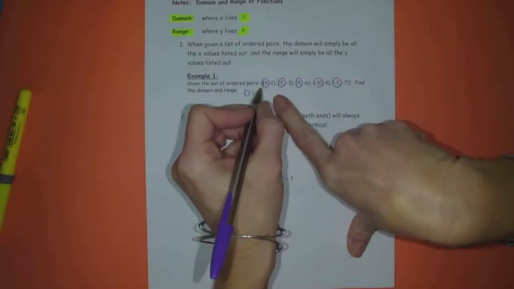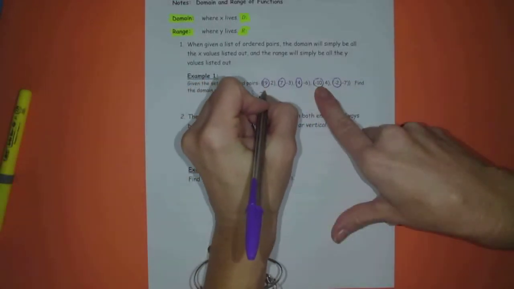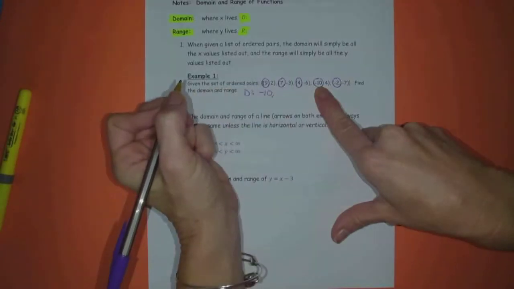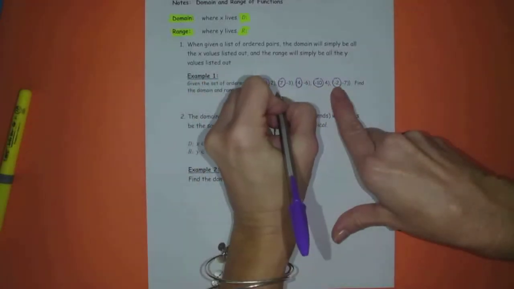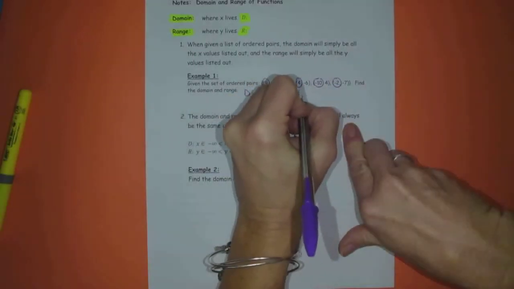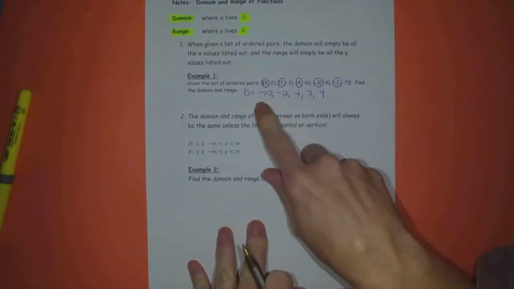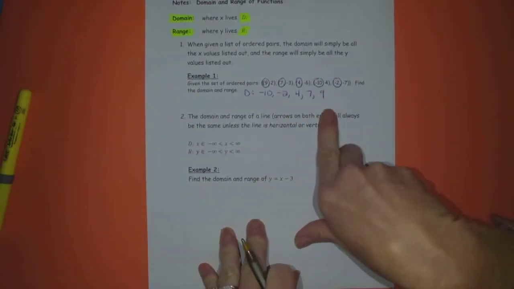Okay, so from least to greatest, I'm going to start with -10, then -2, then 4, and 7, and finish with 9. So there's my domain. These are all my x's.